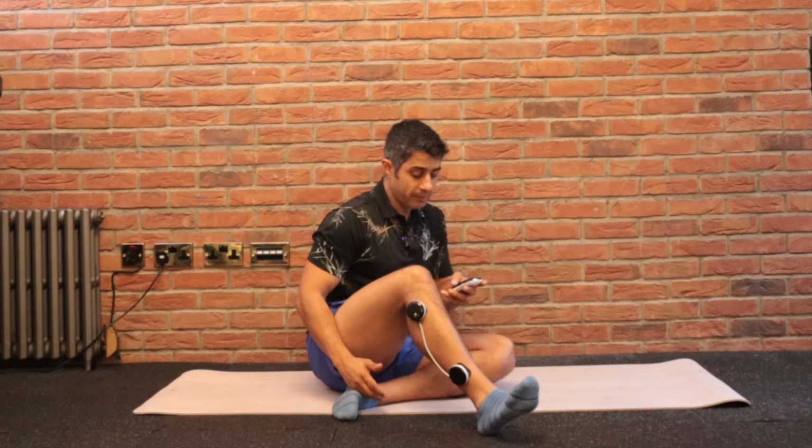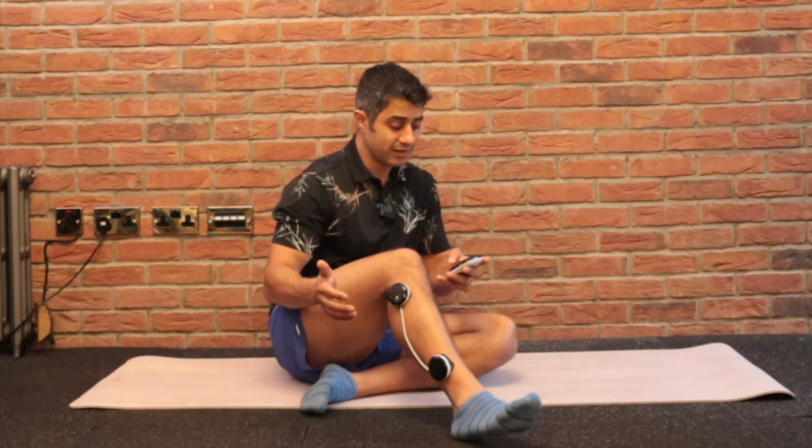Now, this is a portable device that I have in my clinic, which I use for my patients with foot drop, and you can simply adjust it here. As soon as I adjust this, I can feel the tension that the machine gives me on the tibialis anterior, and it gets tense all the way to my foot.